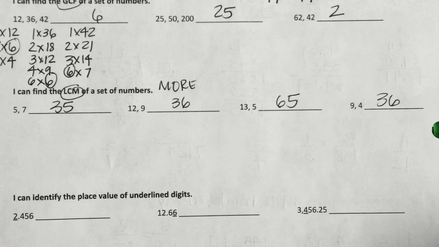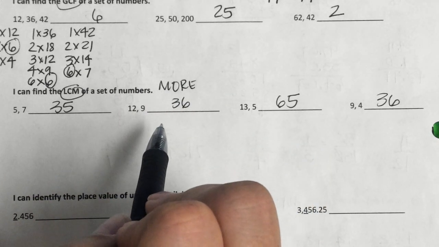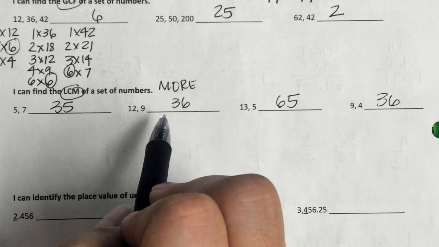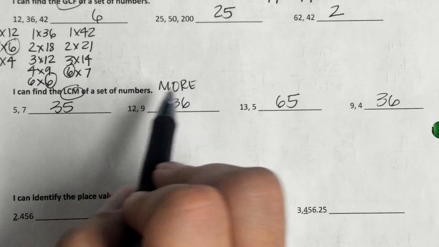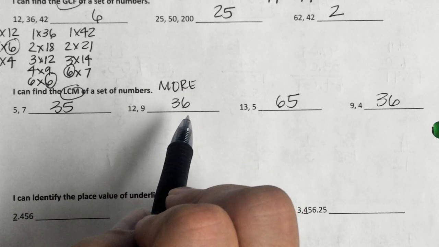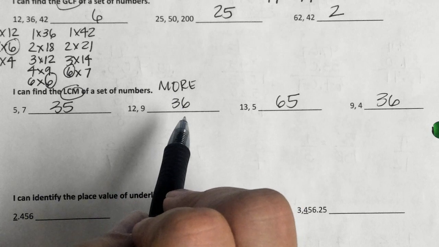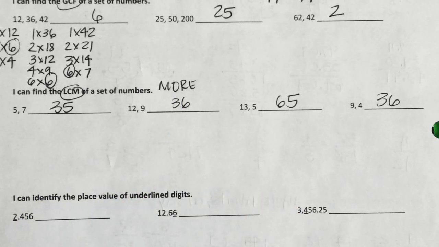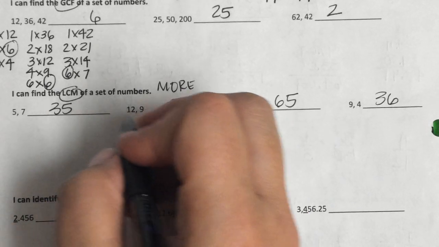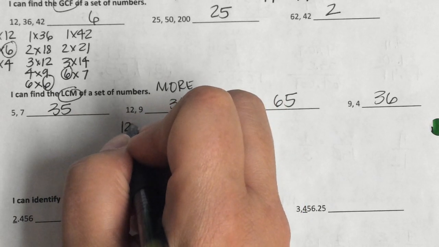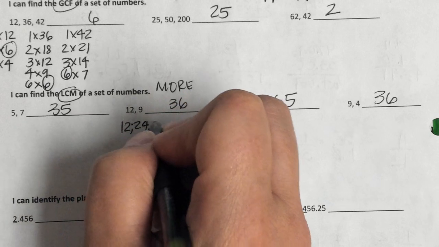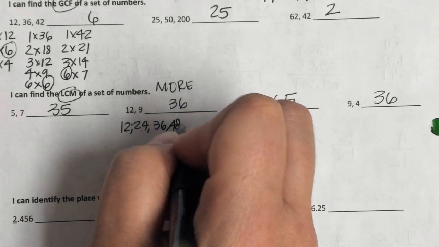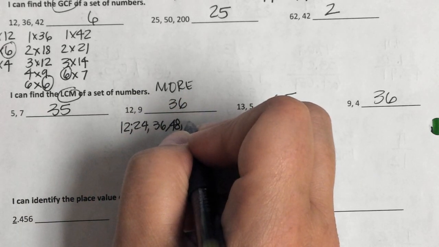So you're saying we don't have to work it out? Well, you're not just multiplying, because look at this one. If I had multiplied that, I would have gotten 108. That's not my least common multiple. So you need to think about what's the smallest number they all share. Okay? So, like if I were listing these, 12, 24, 36, 48.